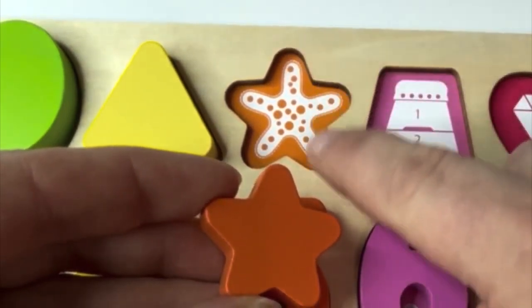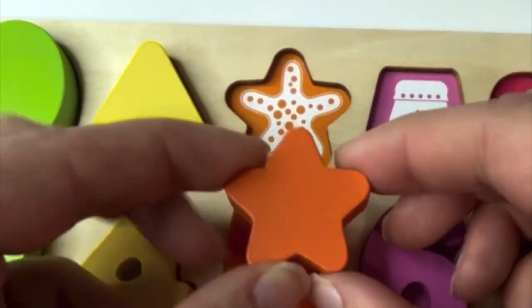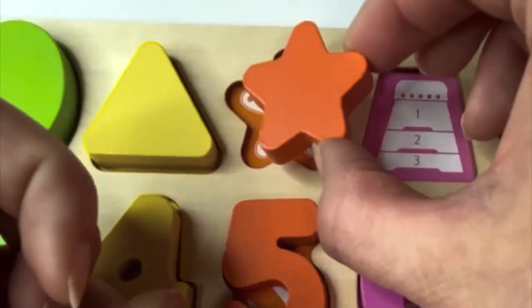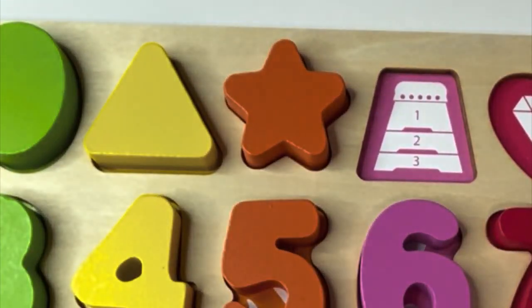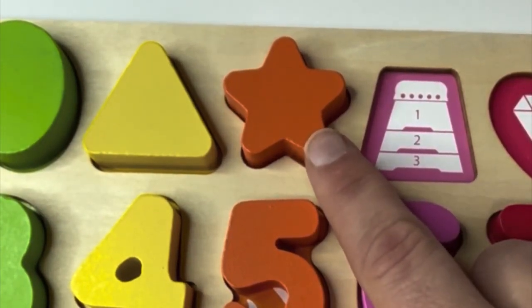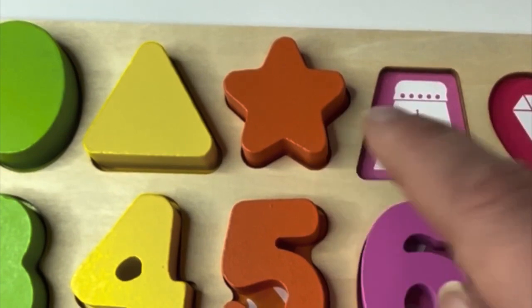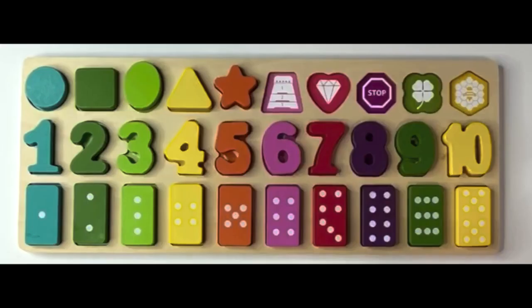Look at that. 5. 1, 2, 3, 4, 5. Should we see if it fits? Here we go. It was a perfect match. We did it. And what color is our star? Orange. Our star is orange. Thank you. Nice job. Let's take a look at our next shape.